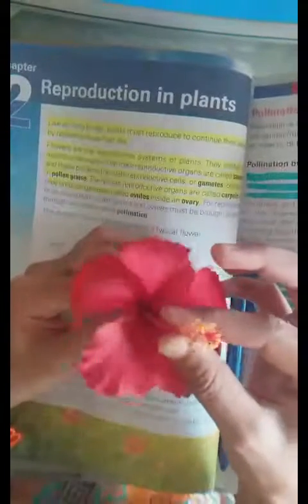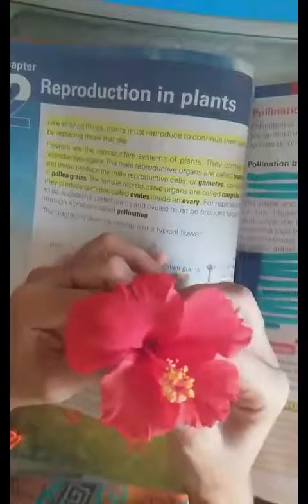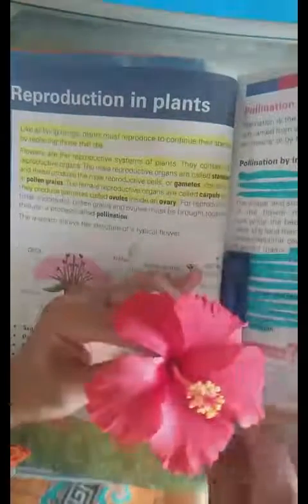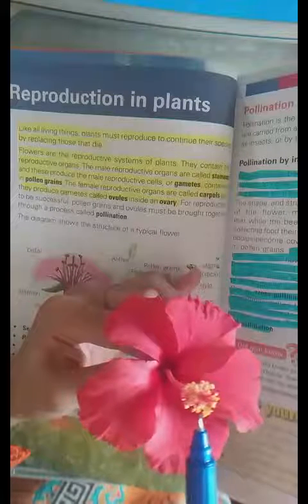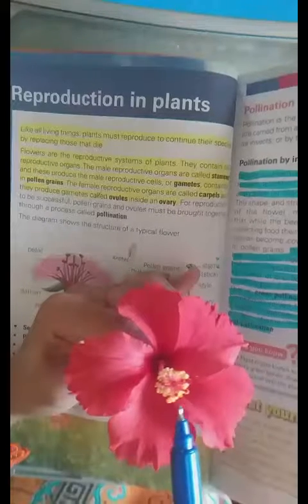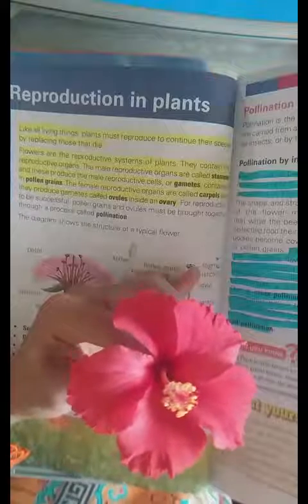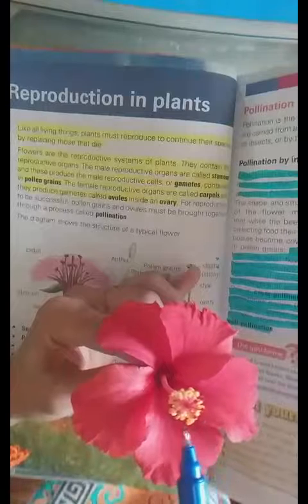For example, this is a flower. Look at this. What is it? It is a reproductive part of a plant. It contains both male and female reproductive parts of the plant. Look at this carefully. This red part is called the female reproductive part of the plant, and these yellow parts are called the male reproductive part of the plant.